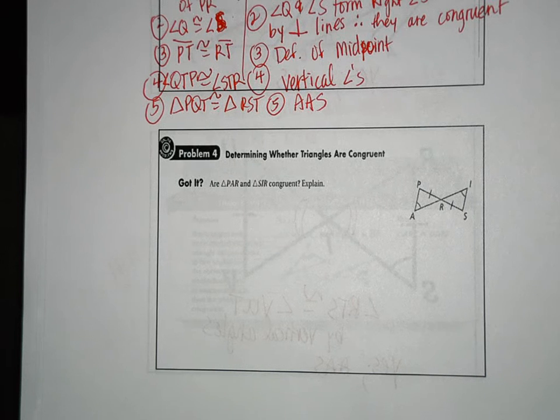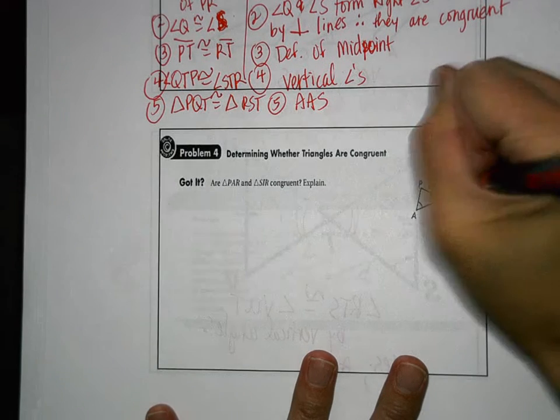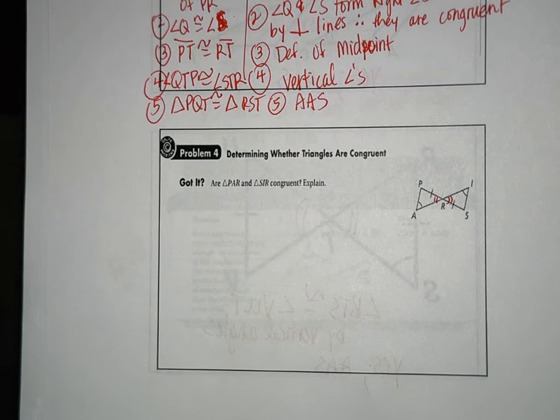And we're still on page 143, right? At the bottom now? R is the midpoint, and then they would both be angles. Aren't they? Yeah, these are vertical angles. Good. So this angle and this angle. And then it would be angle, angle, side, RAT, RSI. Very good. So the answer is yes.